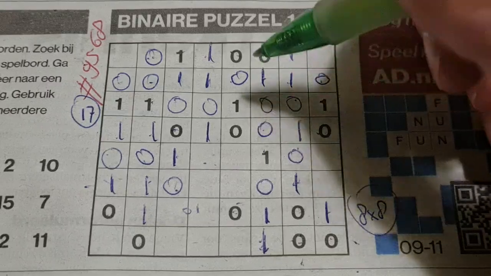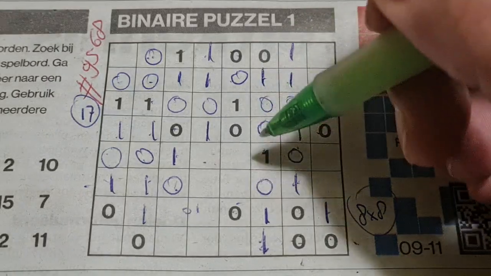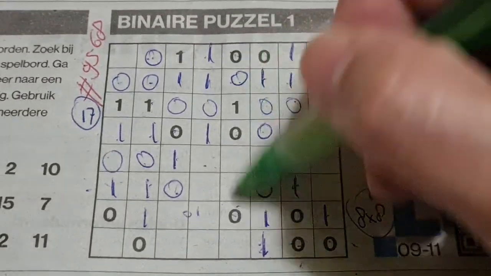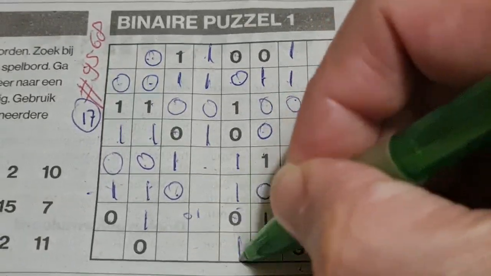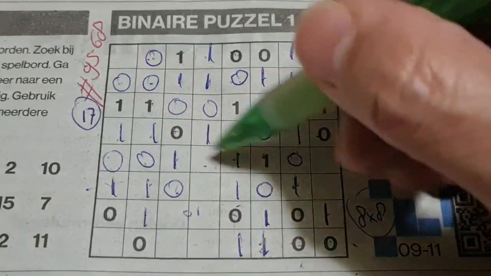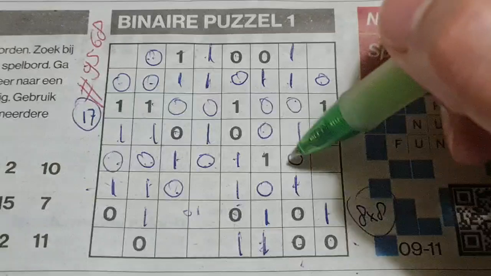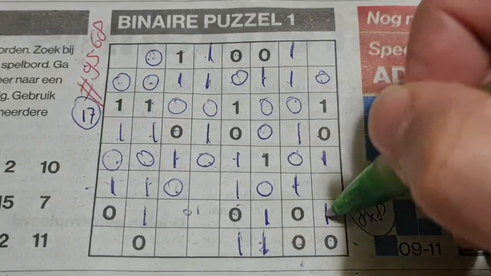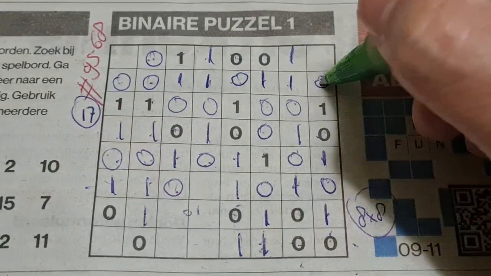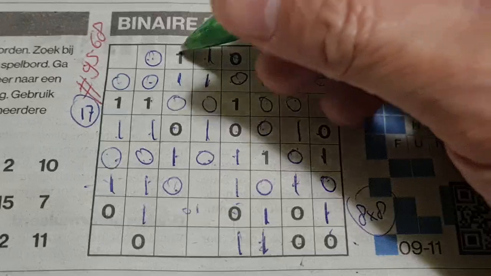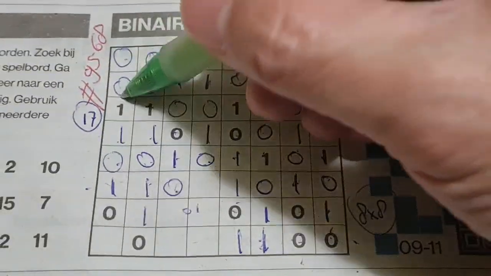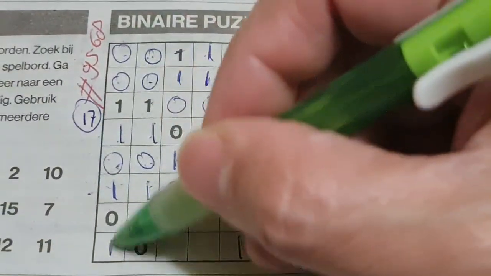And let me see. 4 zeros we have here, so the rest are ones. Between the ones comes a zero. 4 zeros we have here, so the rest are ones. Between the ones comes a zero. 1, 2, 3, 4 zeros, so the rest are ones. 1, 2, 3, 4 ones, so the rest are zeros. 1, 2, 3, 4 zeros, so the rest are ones.